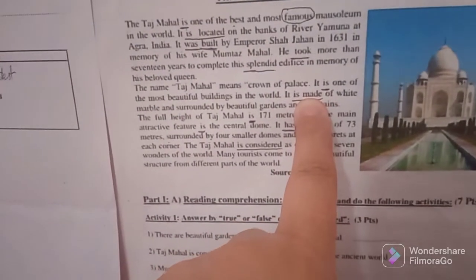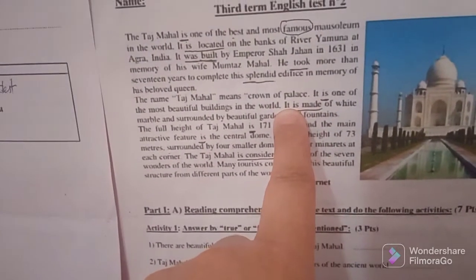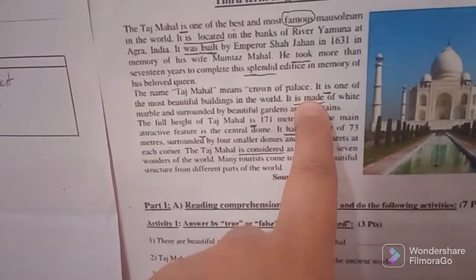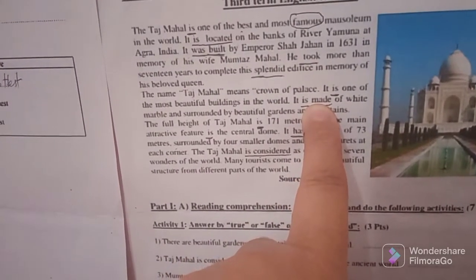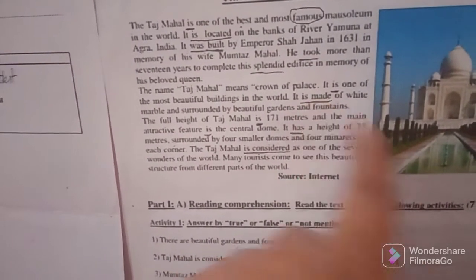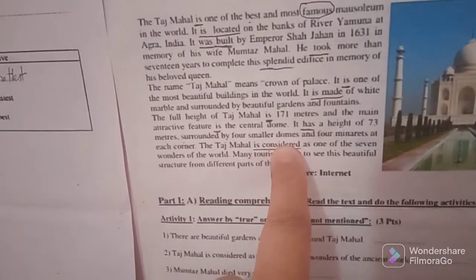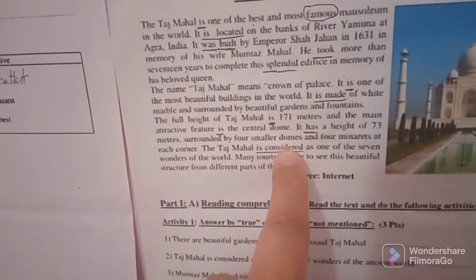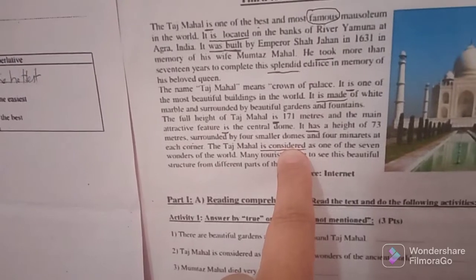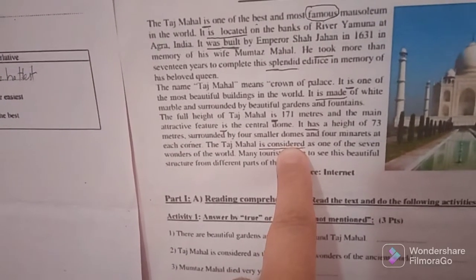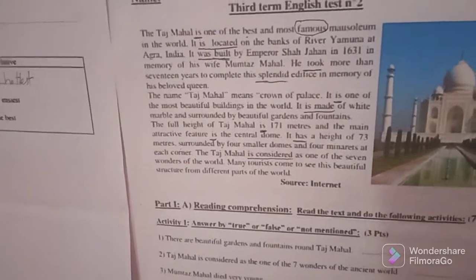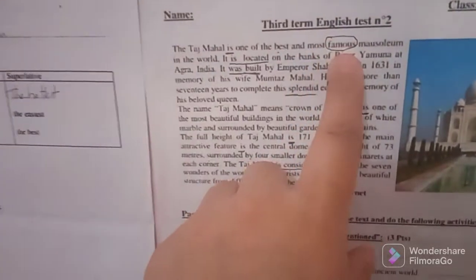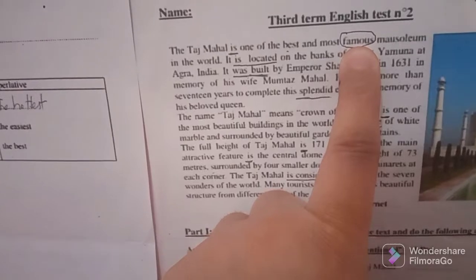We have here the passive voice is made, simple present tense, the verb to be plus made, past participle. The infinitive is make. Here we have is considered, the verb to be in the present plus past participle of the verb consider.